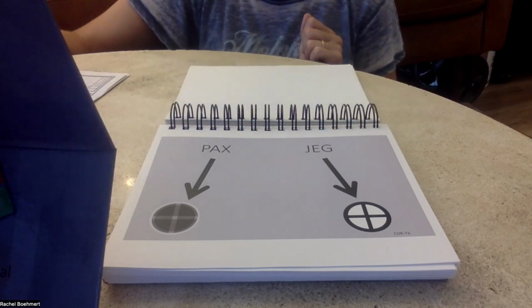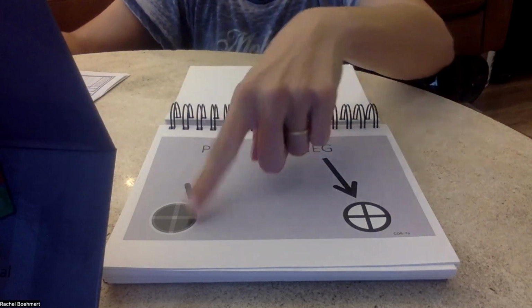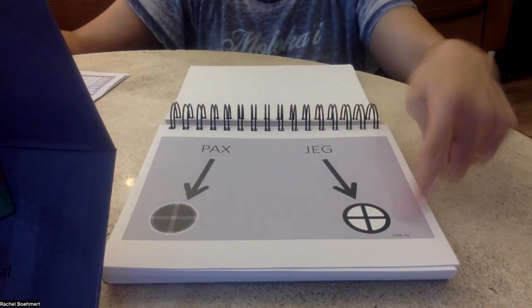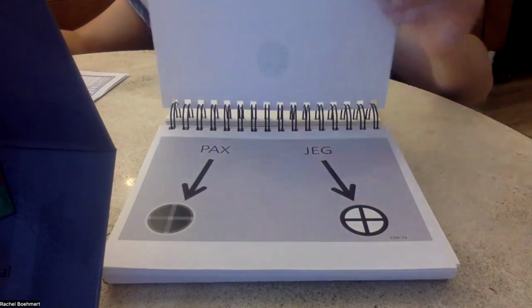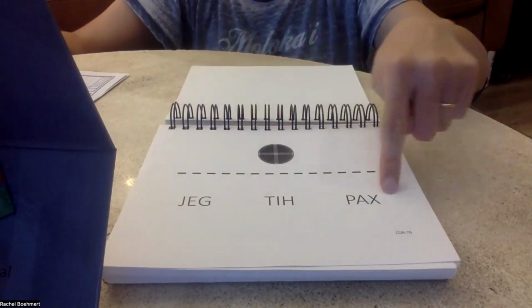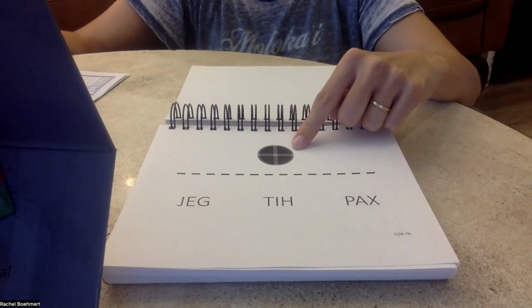So that's why you want to do it two times. So I'll do that again. This is the same as this. This is the same as this. Now you try it. Which one of these is the same as this?